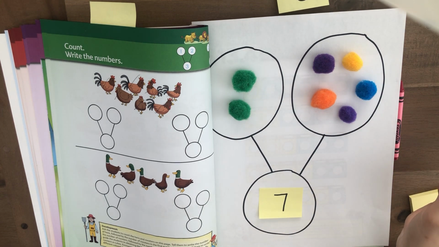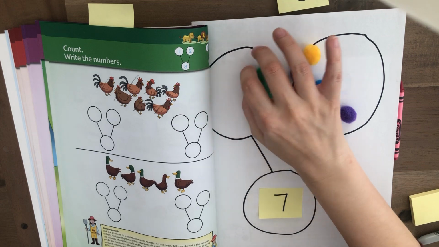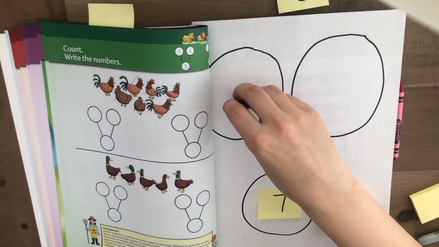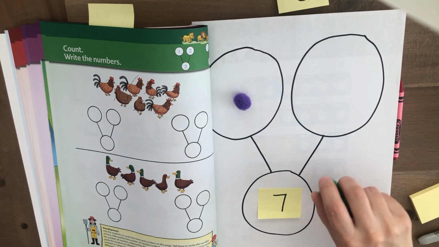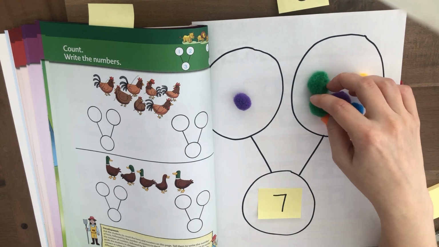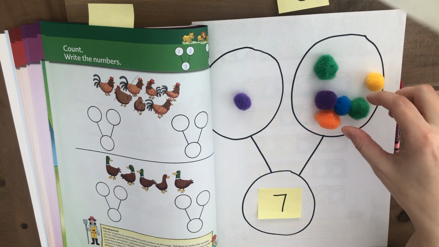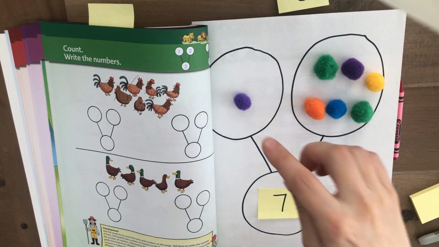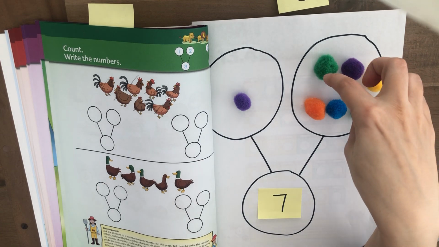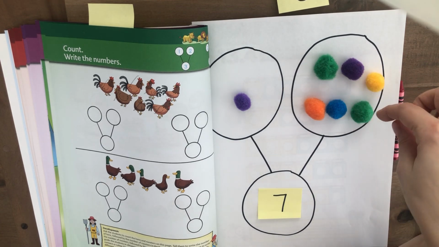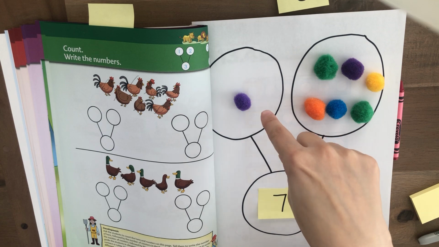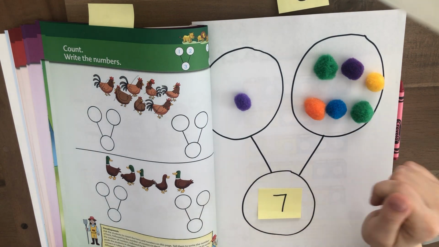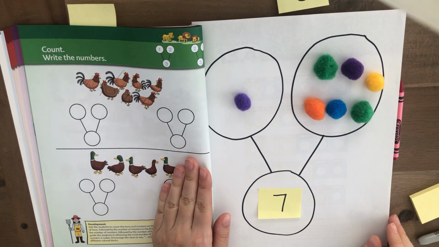Let's see if we can think of one more way. Take these away. I'm going to try putting just 1 on this side and all the rest of my pom-poms on this side. All right, let's see how many that is. So 1 and 1, 2, 3, 4, 5, 6. 6. 1 and 6 also make 7. All right, let's move over here to our page now.